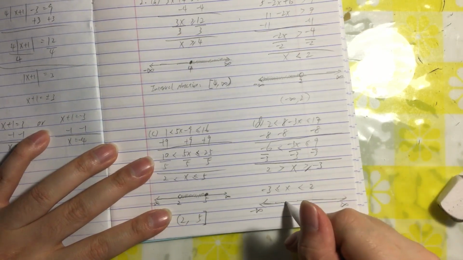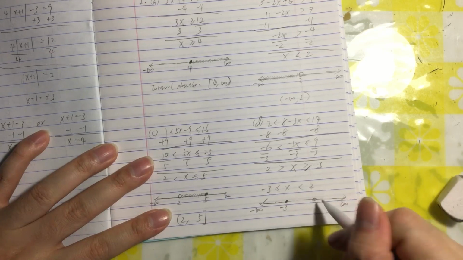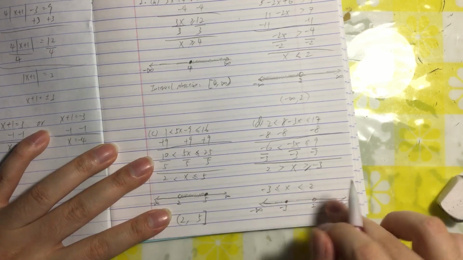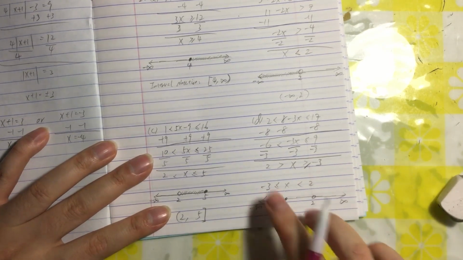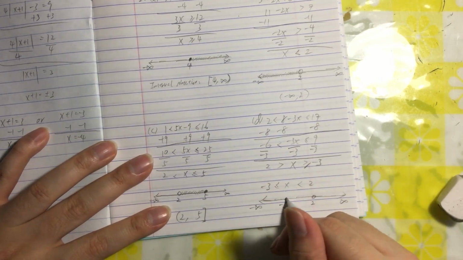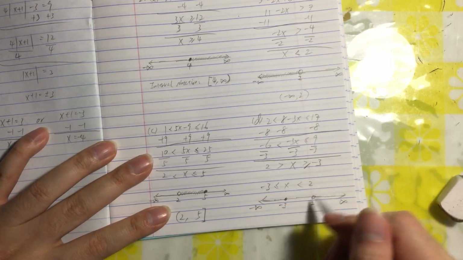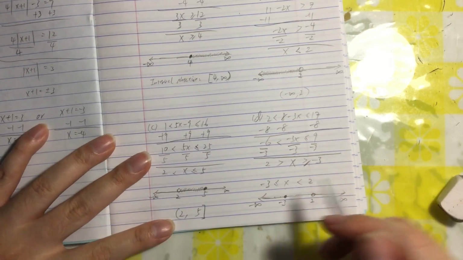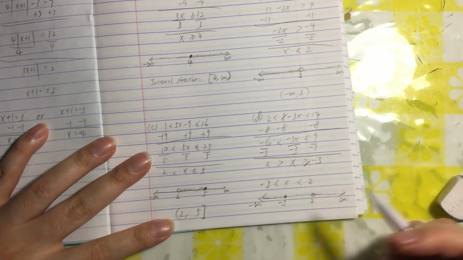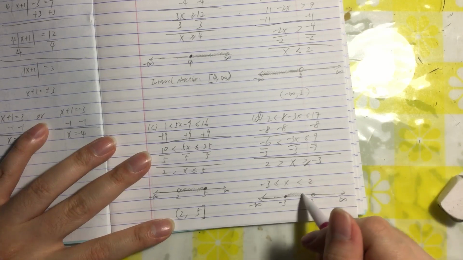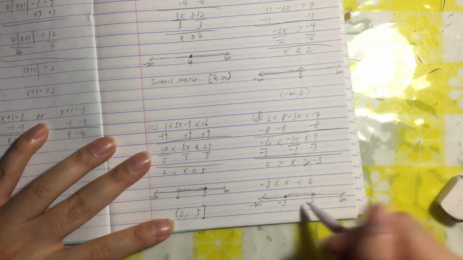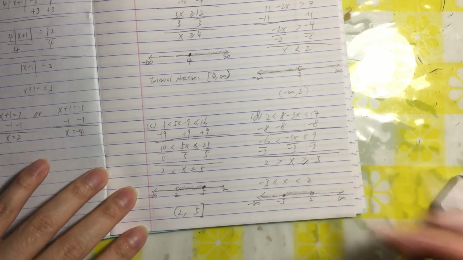Negative 3 is somewhere here in the number line. 2 is somewhere here in the number line. Negative 3 is smaller, 2 is larger, so put negative 3 on the left, 2 on the right. And negative 3 is included, so draw a solid point for negative 3. 2 is not included, so draw an open circle for 2. Here x is between negative 3 and 2, so shade the region between negative 3 and 2. That's a graph of this solution.